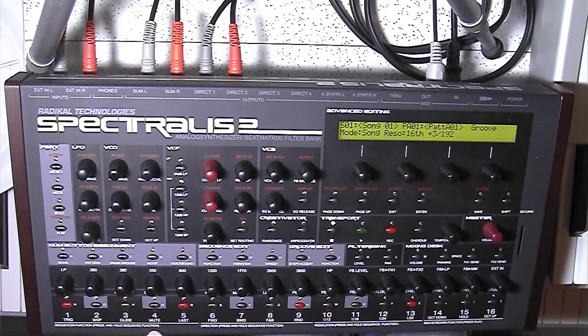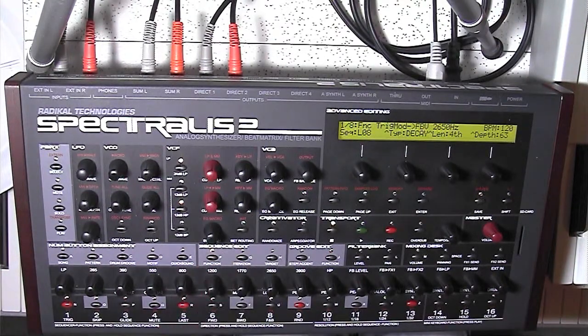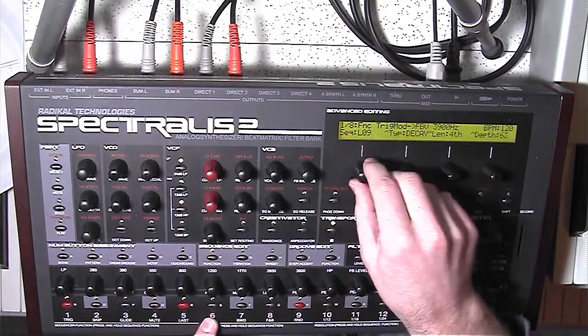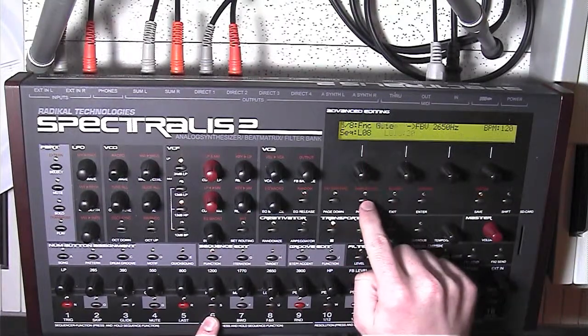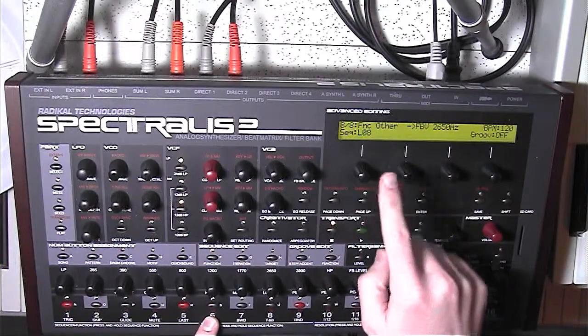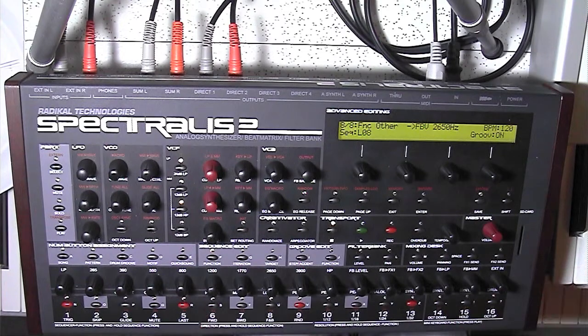I mentioned in a previous tutorial about being in the sequence editor and getting the swing to work on that, and I can quickly show you that. If we go into function under the sequence edit, and then go to any part really, any sequencer line, and make sure you go to page 8 of 8, you'll see that there's a groove. You'll want to turn that on. And then when you have a sequencer line, you'll have the groove on that sequencer line as well.